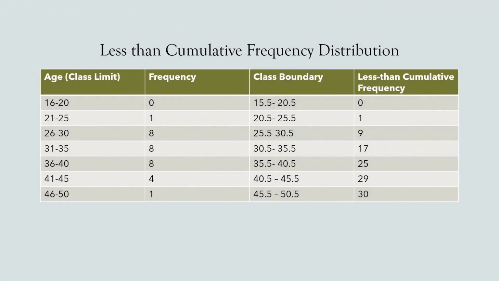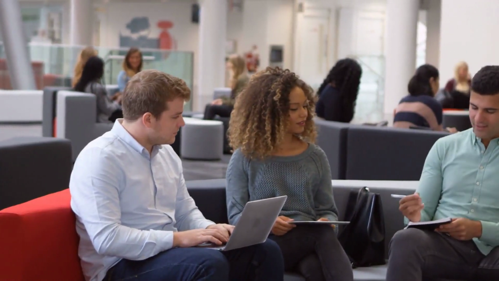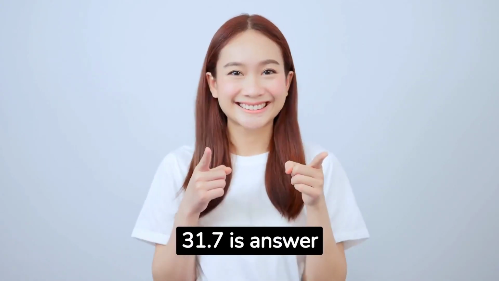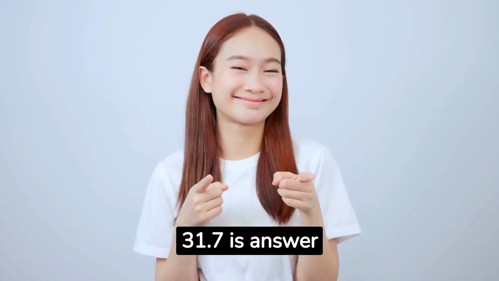Now, use the following table to calculate the median. If you got 31.7, congrats to you. If you did not get that answer, please try again.